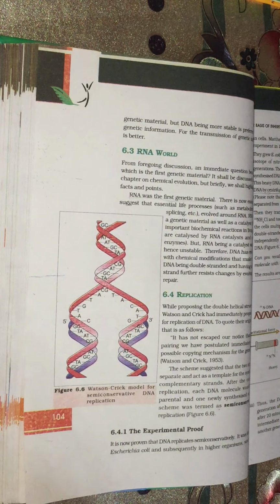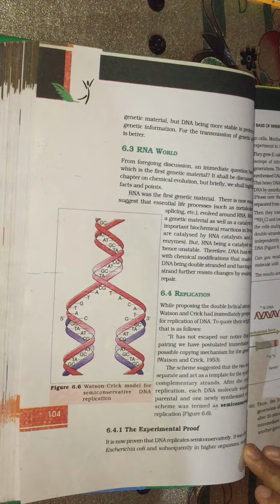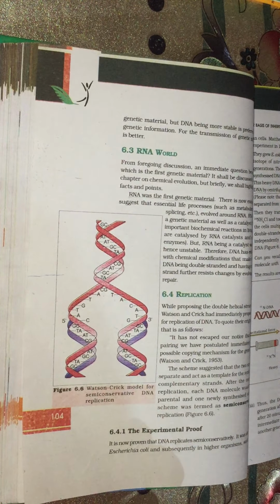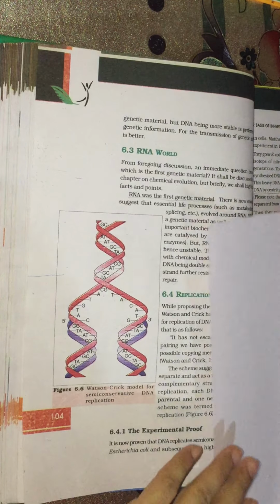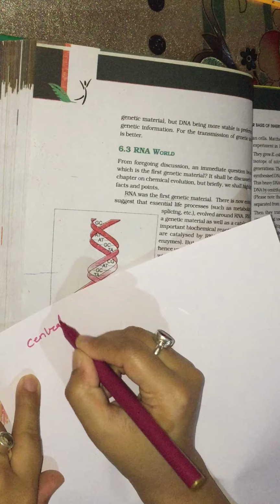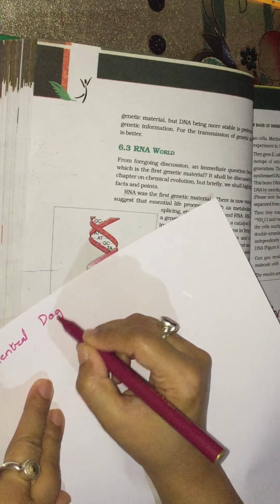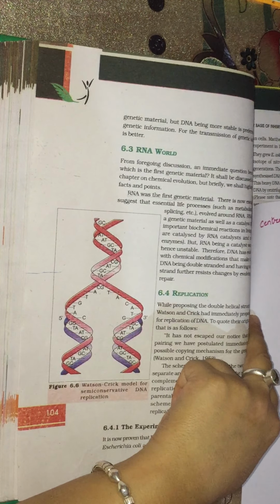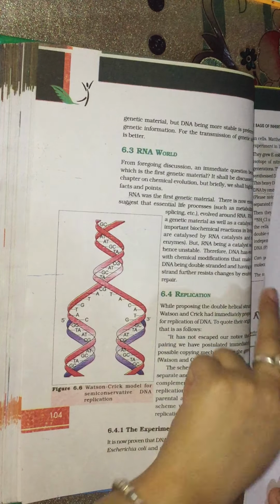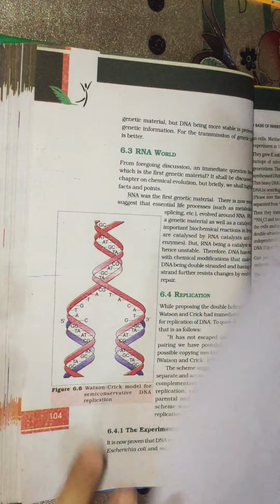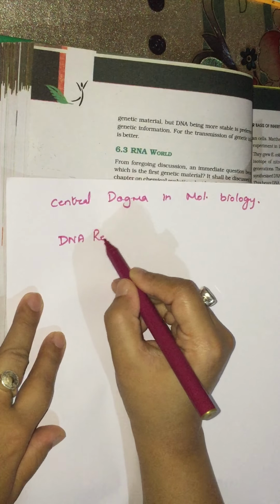Everyone. So today we'll be doing replication. Since I've already told you in molecular biology about the central dogma, which tells us that first DNA replicates.